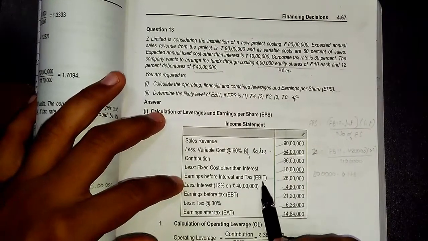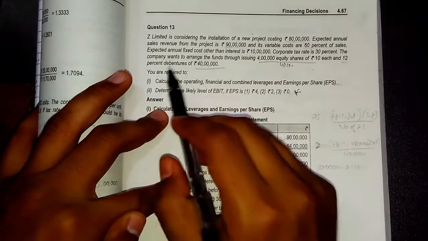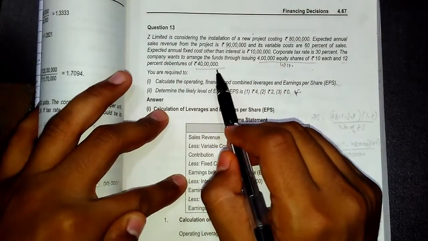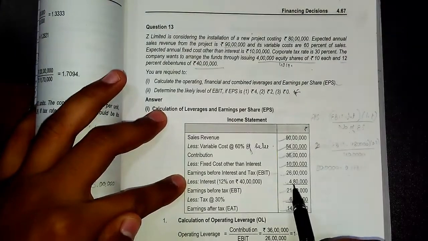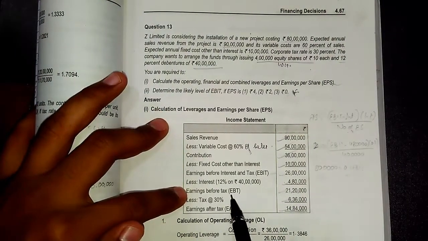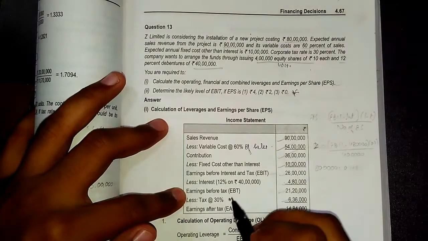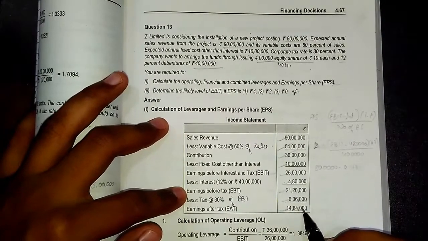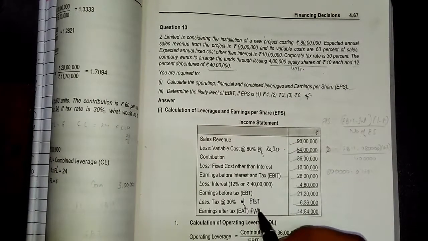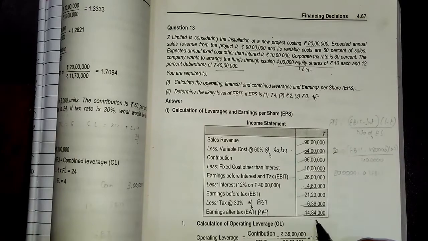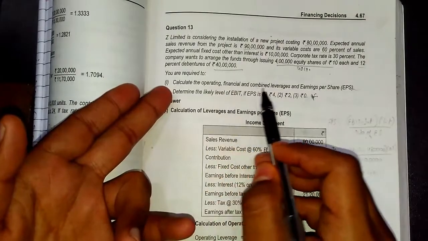Earnings before interest and tax, that is EBIT, will be equal to 26 lakhs, less interest, 12% on 40 lakhs, that is 12% debentures of rupees 40 lakhs. The rate of interest on the debenture is 12%. So 12% on rupees 40 lakhs is equal to 4,80,000. Therefore, earnings before tax is 21 lakhs 20,000, less tax at the rate of 30% of EBT, which is 6 lakhs 36,000, and earnings after tax, written here as EAT, we can also write PAT, profit after tax, is 14 lakh 84,000. So you are now eligible to calculate the operating, financial and combined leverage.